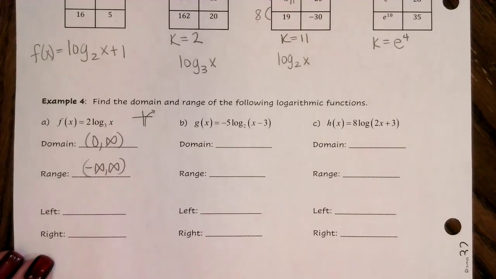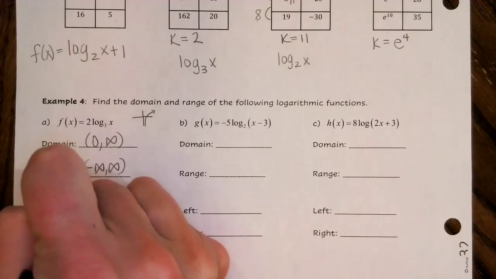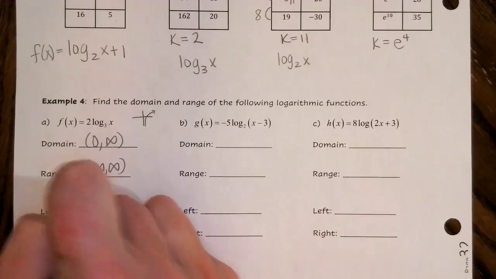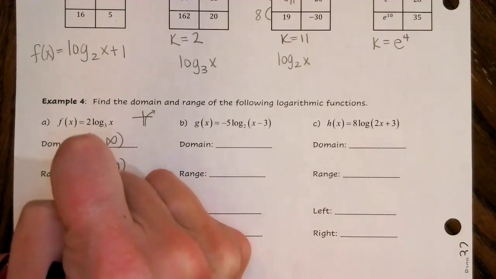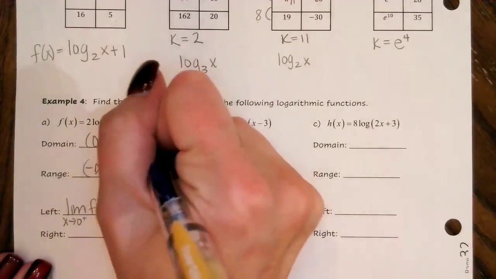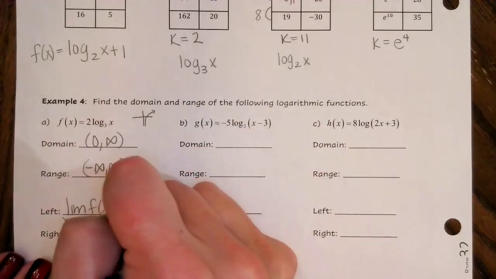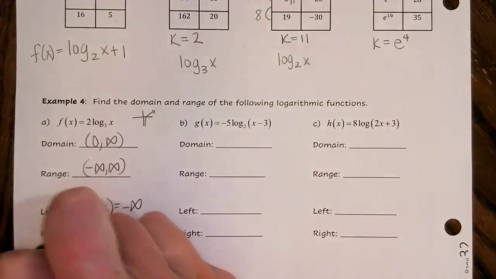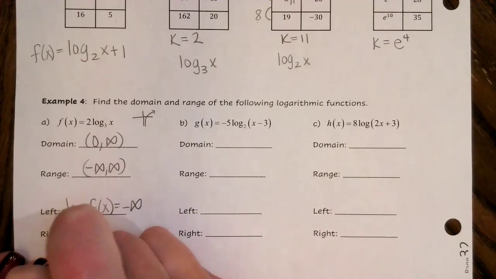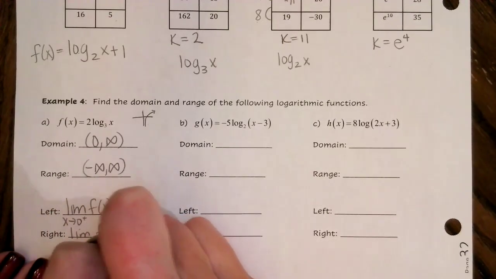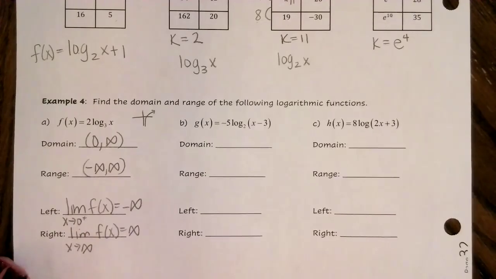All right, just to practice that end behavior one more time, we would say the limit as x approaches 0 from the positive side of f of x. We said that's going to be at the bottom here. So that would be -infinity. And then the limit as x approaches infinity of f of x, it would be positive infinity.